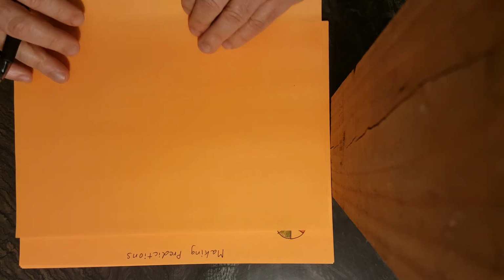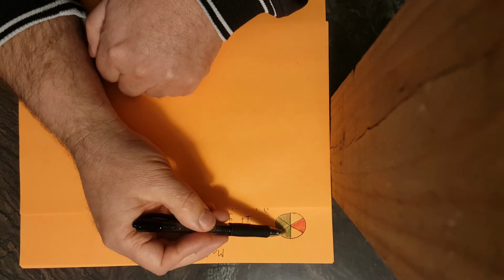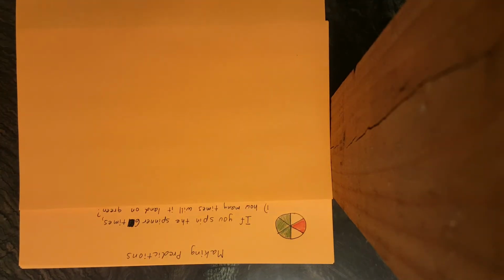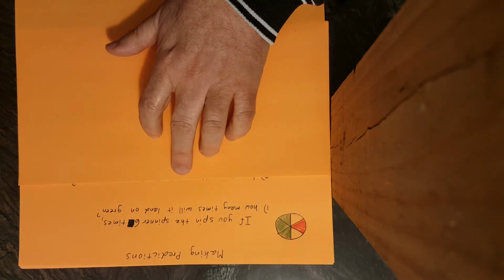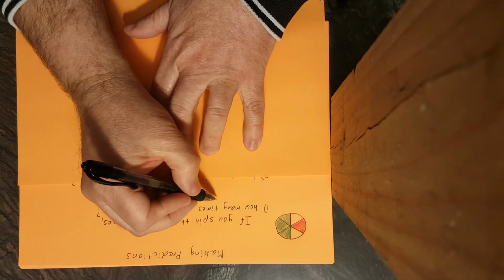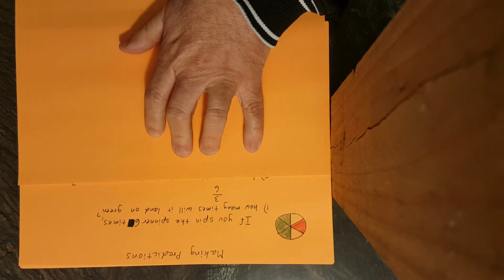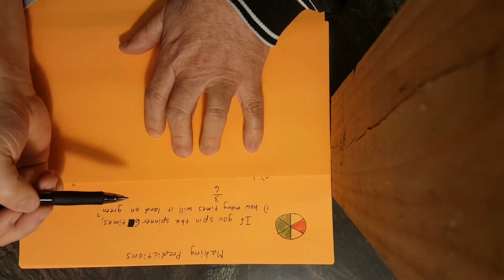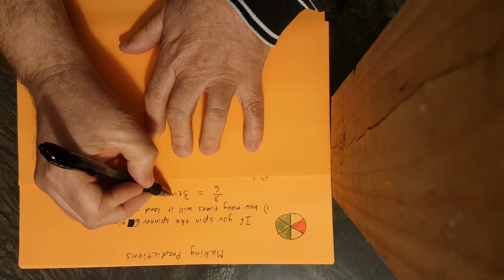Okay, so now we're going to start making predictions, which is the goal of the lesson today. Okay? All right, so I have a spinner here. You can see it has 3 green portions, 2 orange, and a red, so a total of 6 portions. If you spin the spinner 6 times, how many times do you think it will land on green? Well, we just use the probability. Green, the probability of green, 3 favorable outcomes out of 6 total possible outcomes. So if you spin it 6 times, it should land on green 3 out of 6 times. So the answer is 3 times.